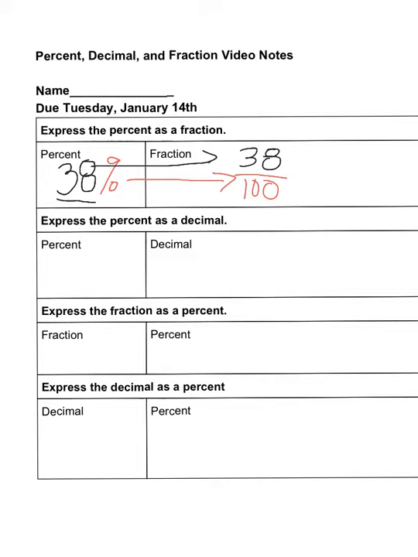All right, let's start again with 38%. I'm going to try to write this one smaller because I want to do two examples. I want to change 38% to a decimal. So what I'm going to do over here is write the number again, 38.